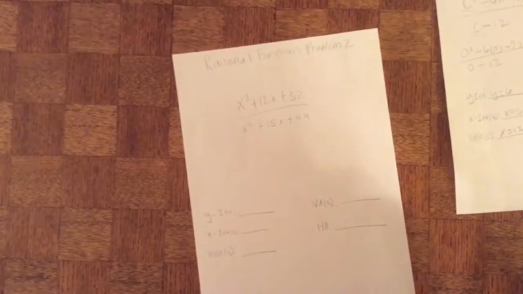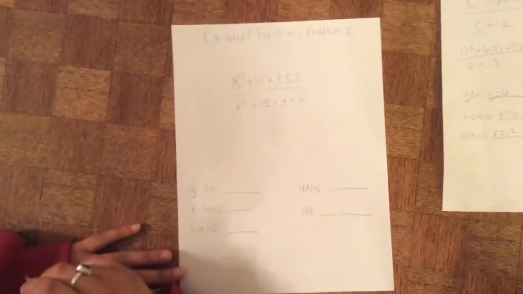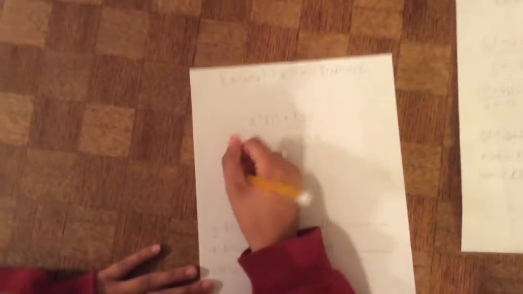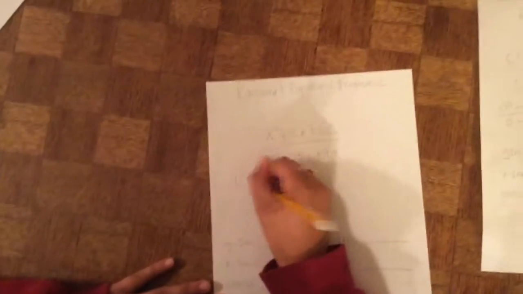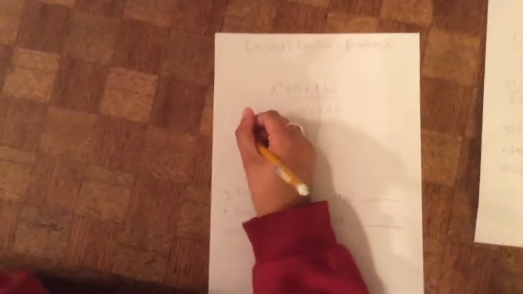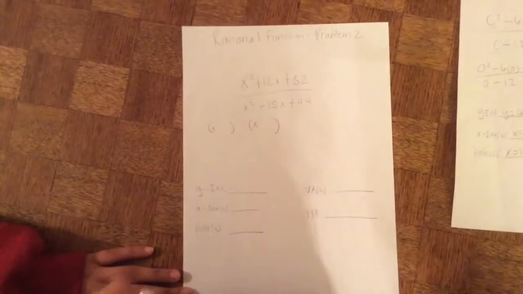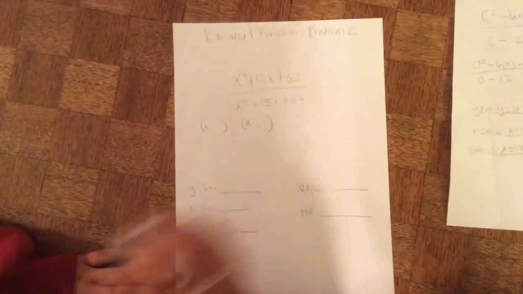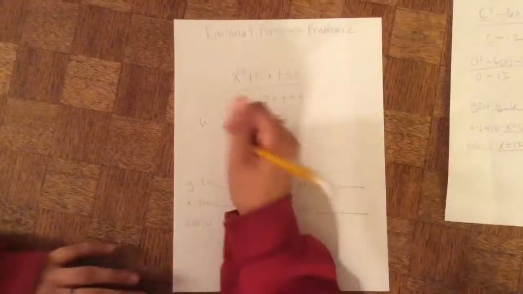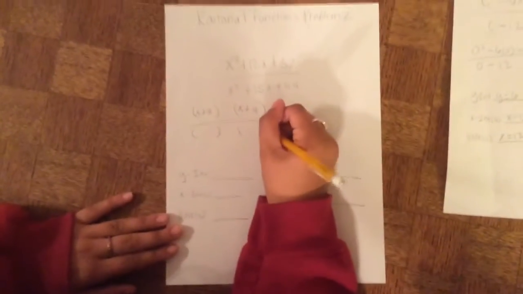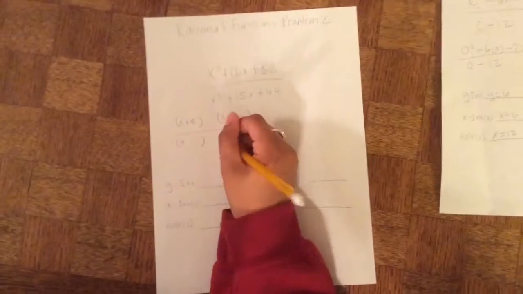The next function is this. The first thing you're going to do is factor both of them. Since it's a quadratic, we're going to have 2 factors, and since it's x squared, it's going to be x and x. Then we need to find 2 numbers that multiply to 32 and add up to 12, which is going to be 8 and 4. So plus 8, plus 4. And then over parentheses, another x squared, so x and x.